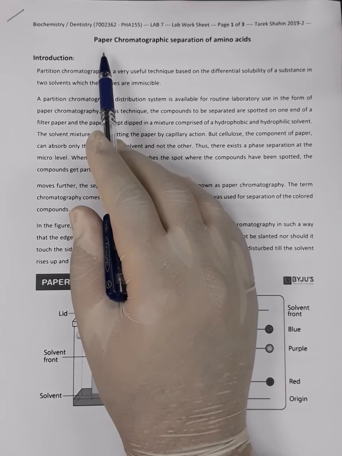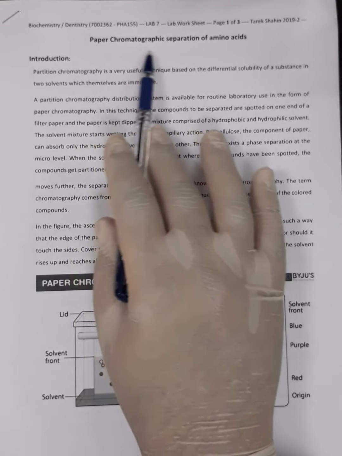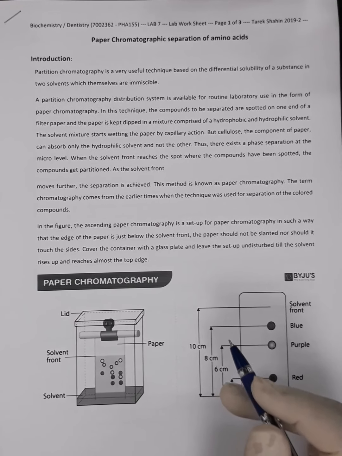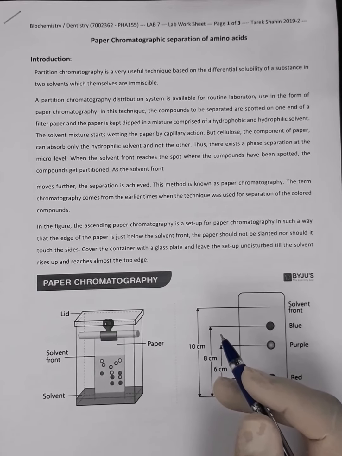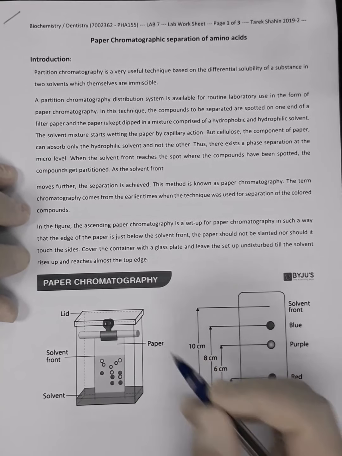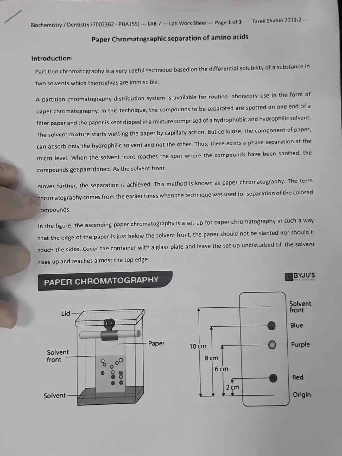Today, inshallah, we are going to have a new topic which is about paper chromatographic separation of amino acids. We explained the theoretical part of this experiment in the practical online session. We had it through WebEx, and I'm going to give you a quick revision before we start the practical part.